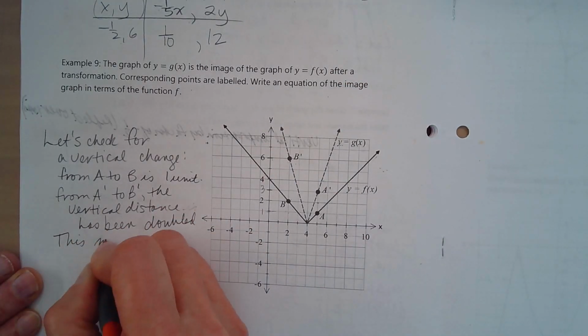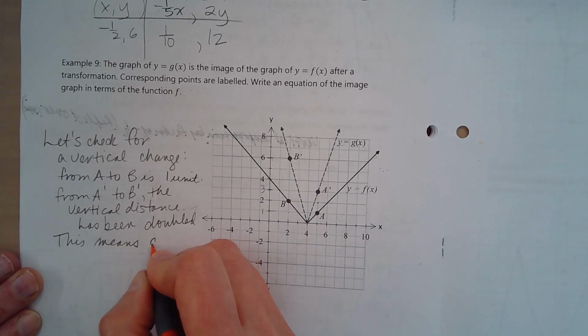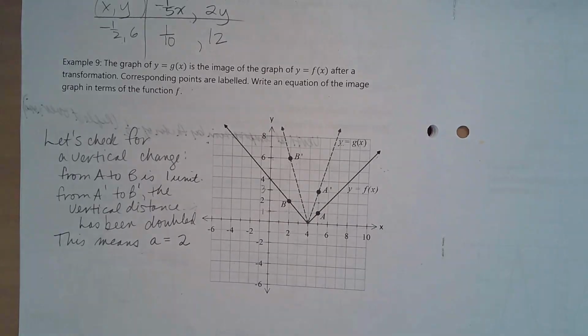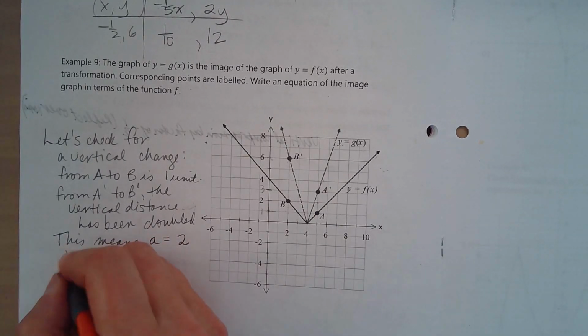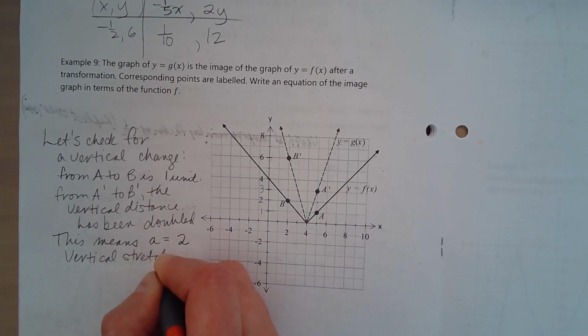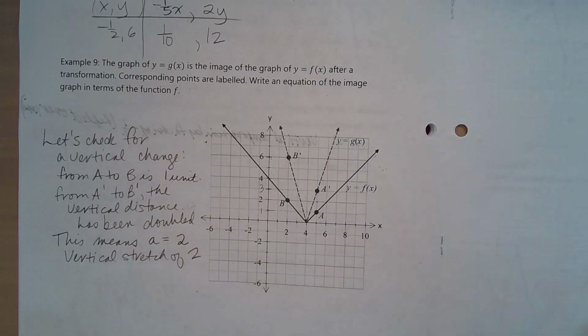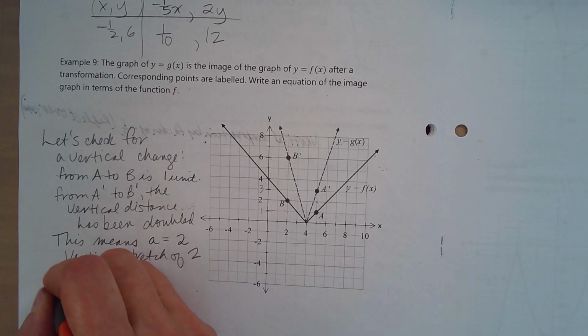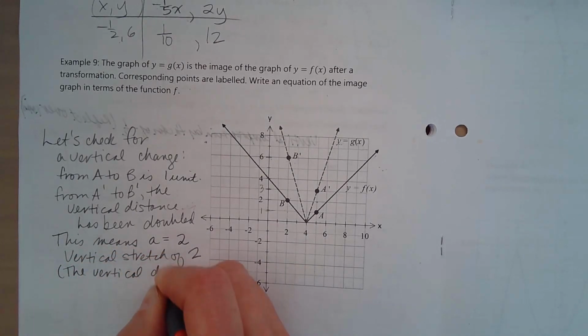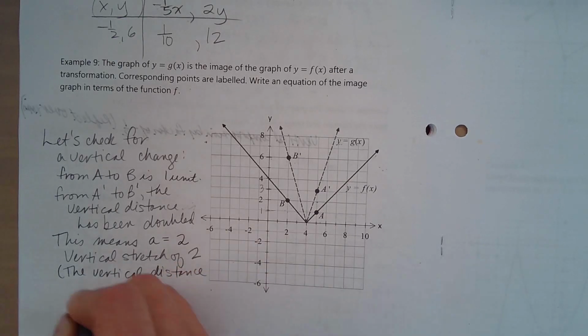This means a equals 2, a vertical stretch of 2. I'll say more words: the vertical distance is doubled.